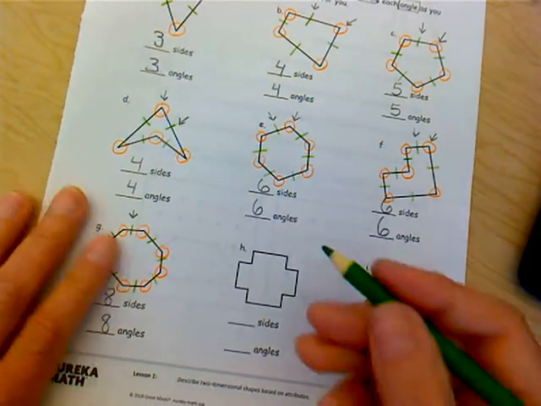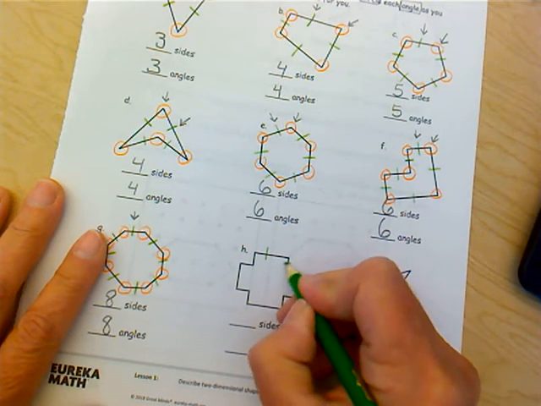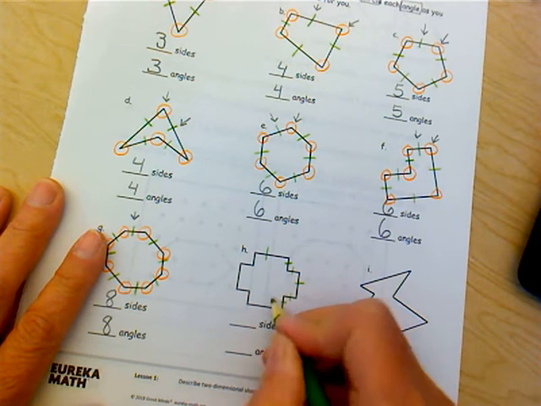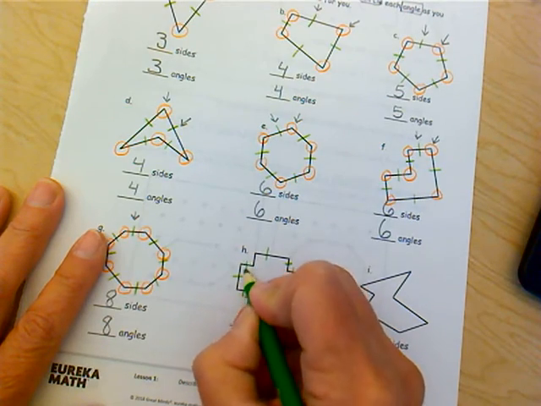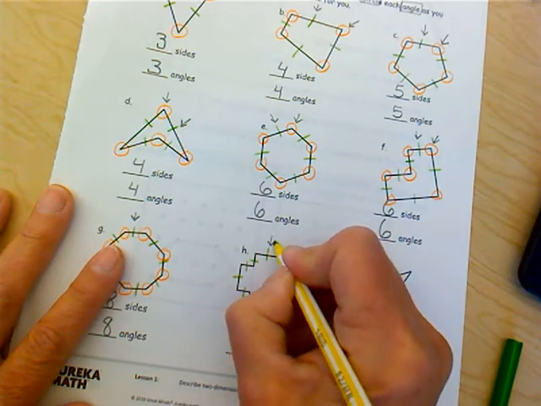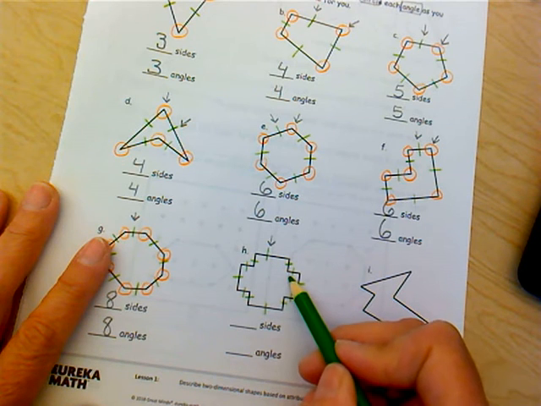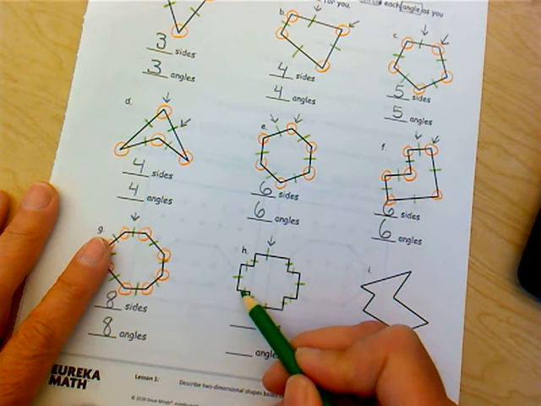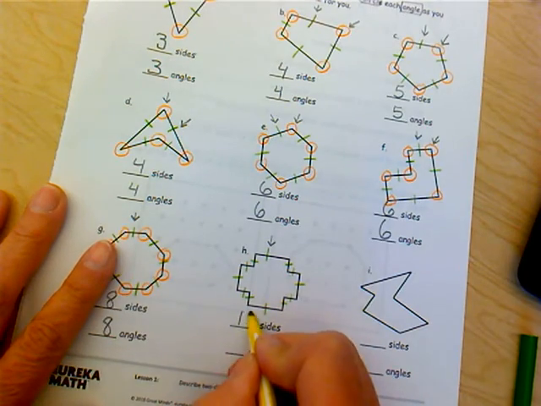Oh, what in the heck is this? Let's count how many sides this one has. Are you ready? 1, 2, 3, 4, 5, 6, 7, 8, 9, 10, 11. Really, it has 12. I'm going to double check that. I don't know. Here I go. 1, that's where I started. 2, 3, 4, 5, 6, 7, 8, 9, 10, 11. Yep, it sure does.